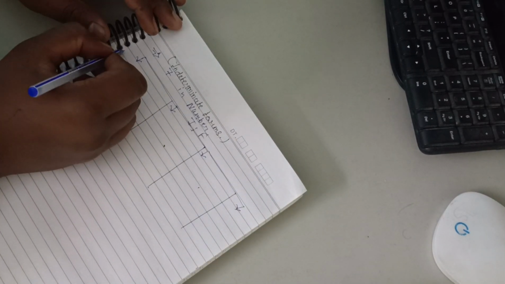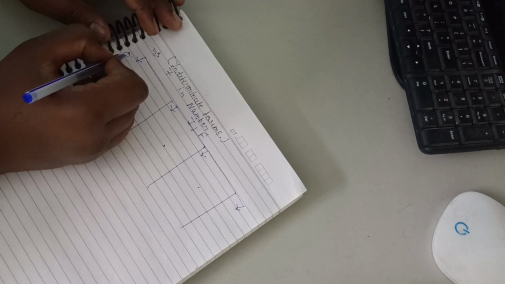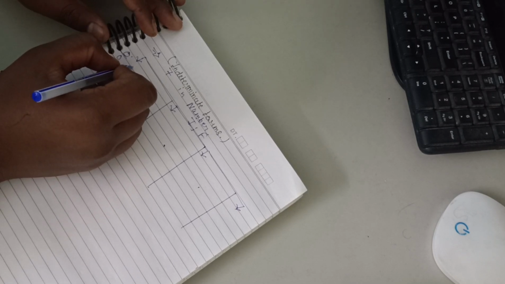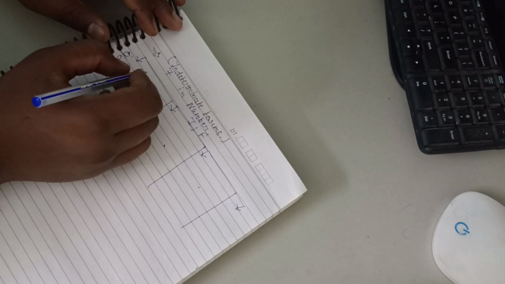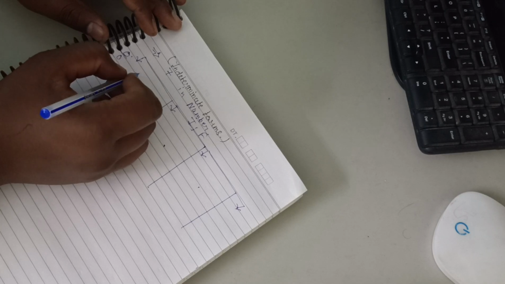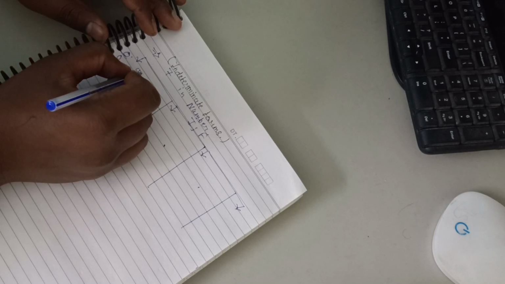Okay, so 0 upon 0 form, this is an indeterminate form, and infinity upon infinity, and infinity to the power 0.